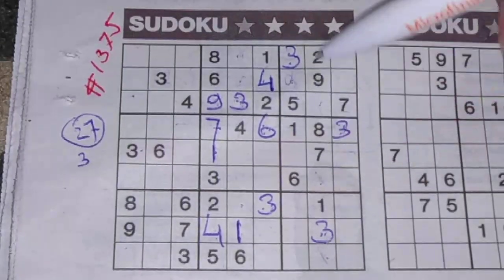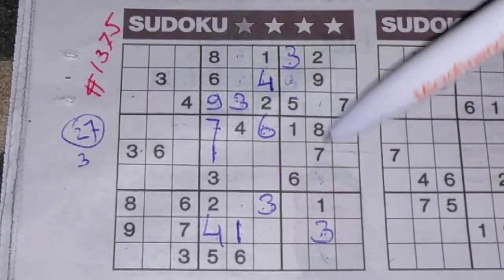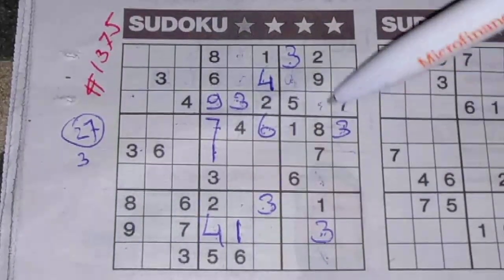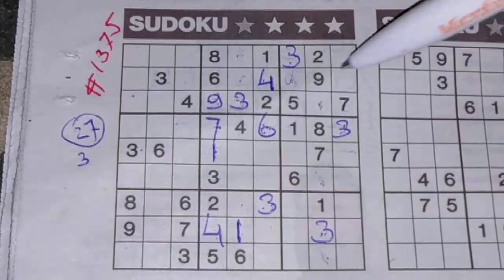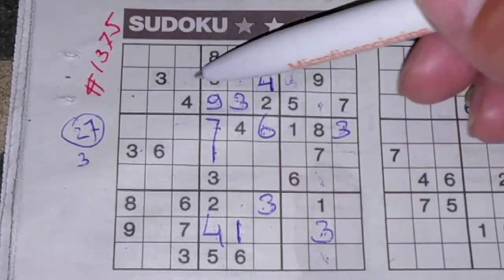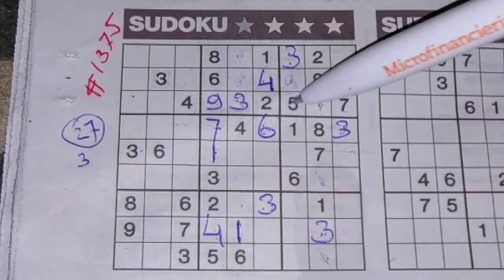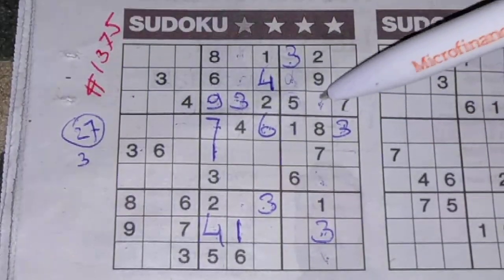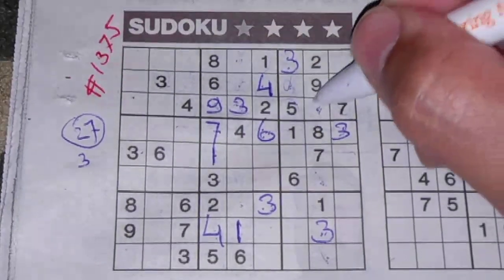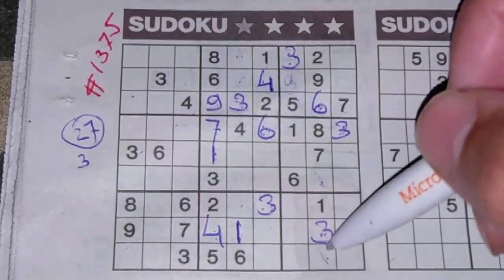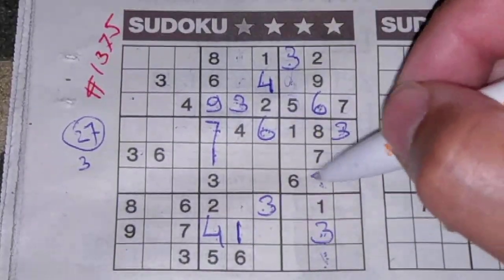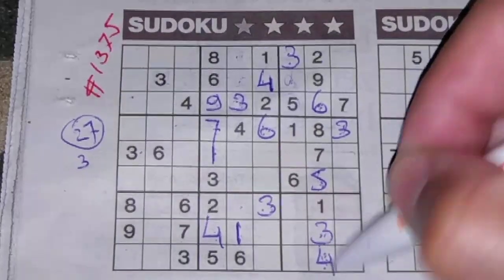3 missing numbers in this column. These numbers are the 4, the 5, and the number 6. We see here the 4 and the 5 in this row, so no 4 and 5 in this box. So the 1 that's left should be the 6. 4 and the 5 go in those 2 boxes. We see here 5, no 5 there. 5 should be here, and the 4 goes there.